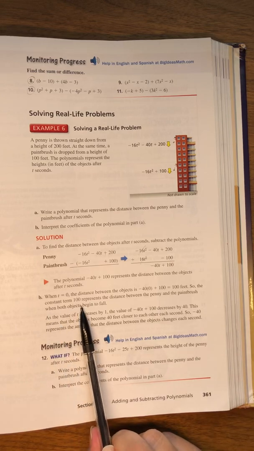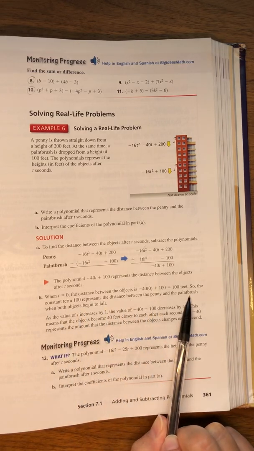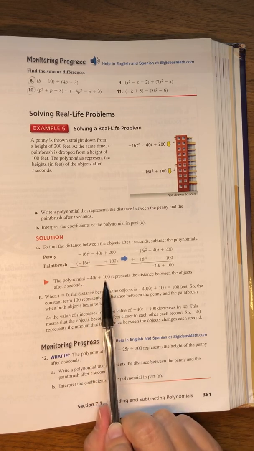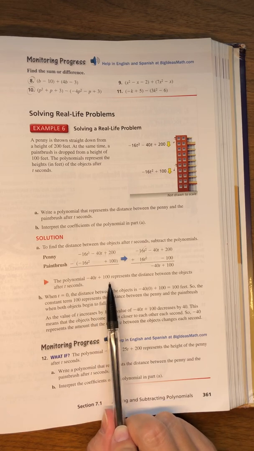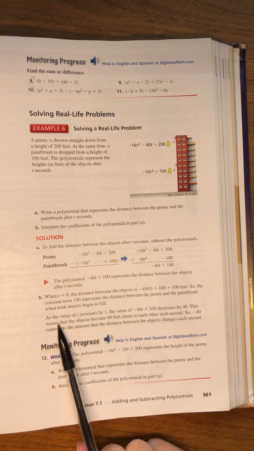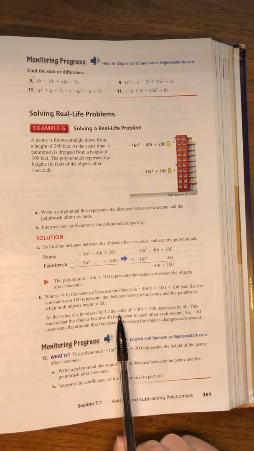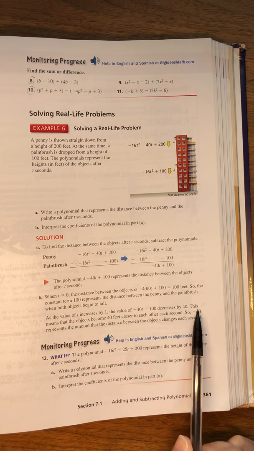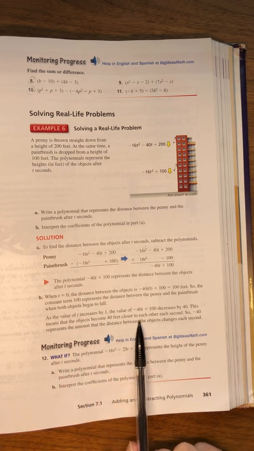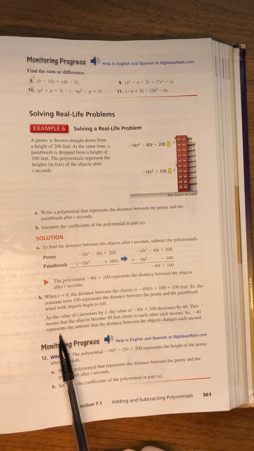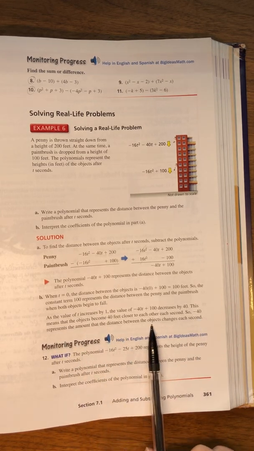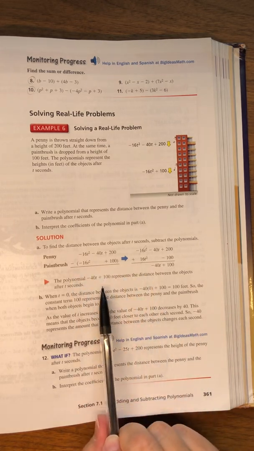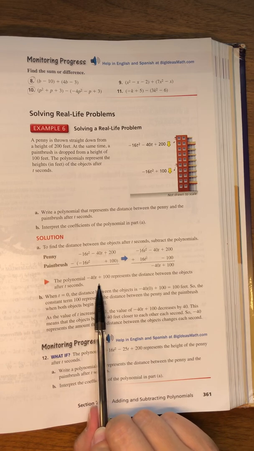So the constant term 100 represents the distance between the penny and the paintbrush when both objects begin to fall. So notice how they used the new expression from part A. They plugged in 0 to just get 100. As the value of t increases by 1, the value of the expression that we found in part A decreases by 40. So this means that the objects become 40 feet closer to each other each second. So negative 40 represents the amount that the distance between the objects changes in each second. All right, so that's just trying to understand what this polynomial actually means in terms of this situation.